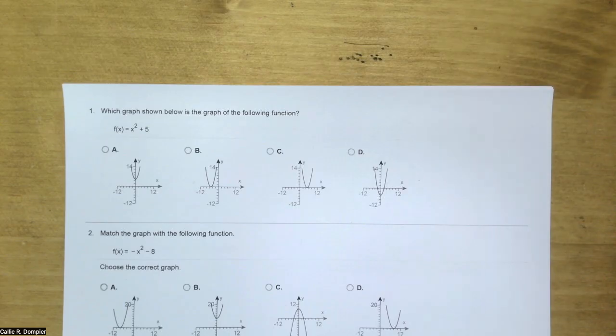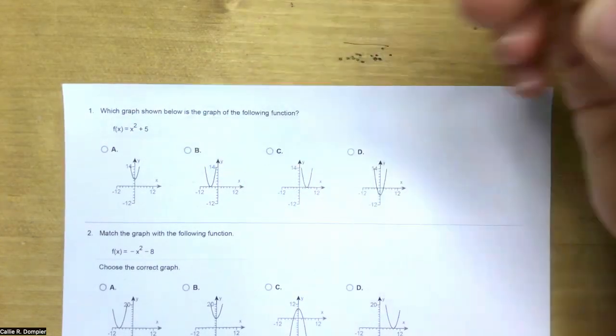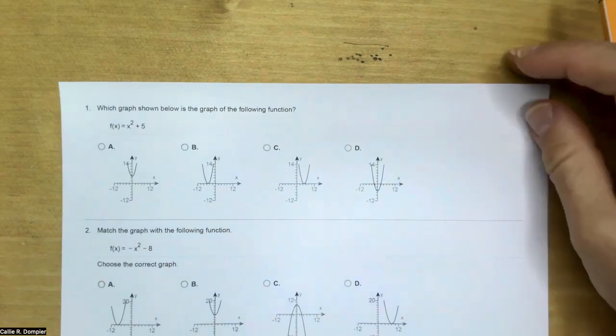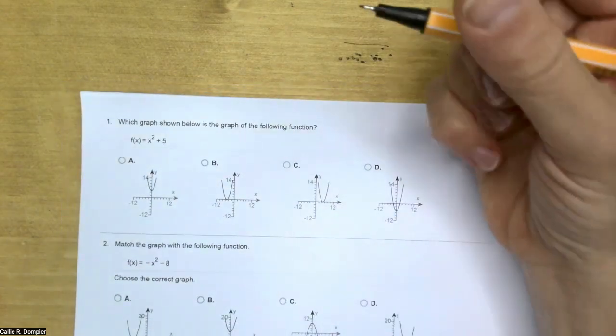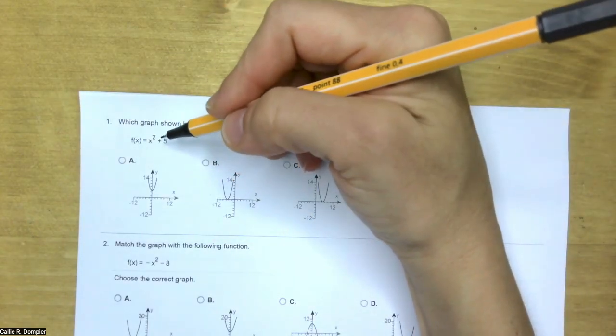Number one says, which graph shown below is the graph of the following function? And then they give us f of x is equal to x squared plus 5. So I know in unit 2, we talked about transformations. And you can use that information if you want, that table of how parent functions are transformed when you add or multiply or make the term negative. And if we go by that table, we know that the parent function is going to be x squared.